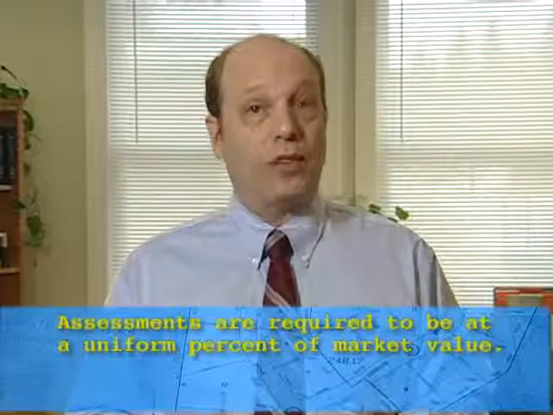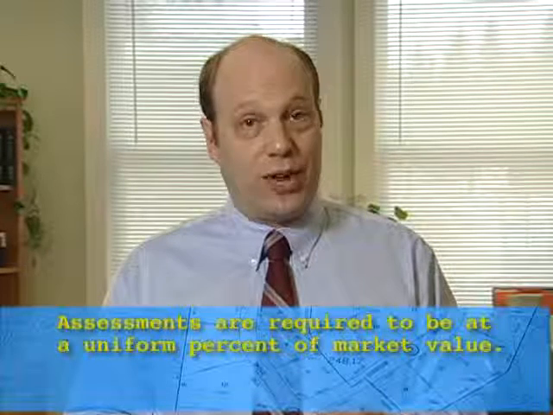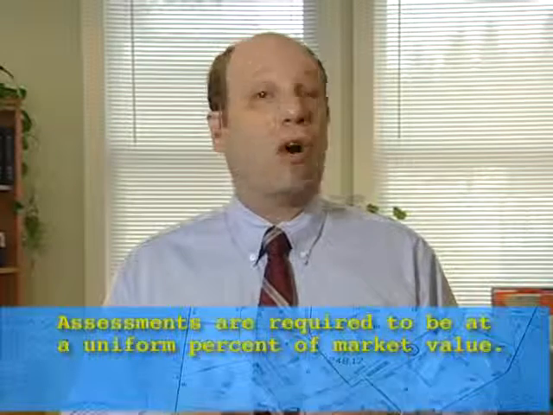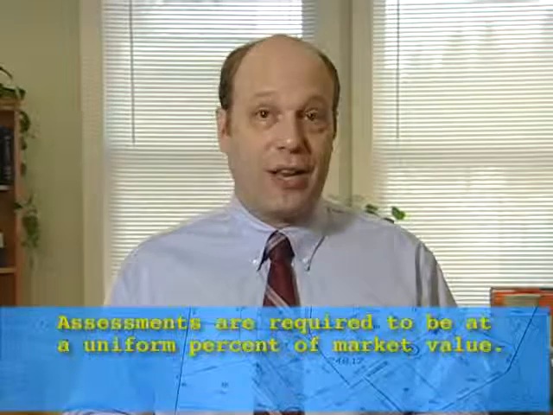We know that all assessments within a municipality are required to be assessed at a uniform % of market value. This means that all taxable properties in your city, town, or village must be assessed at market value or all at the same % or fraction of market value each year. The % of market value can be 5%, 20%, 50%, or any fraction not exceeding 100%.